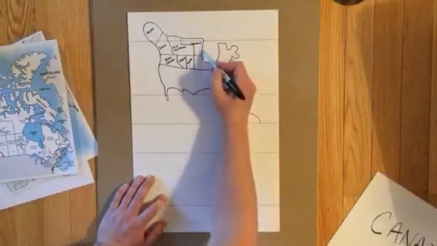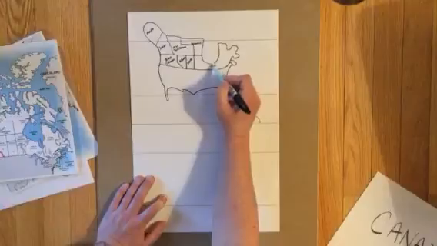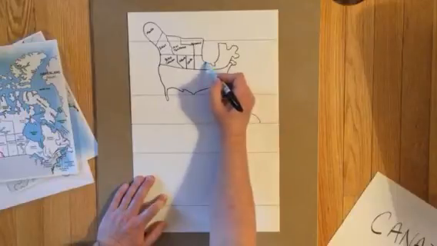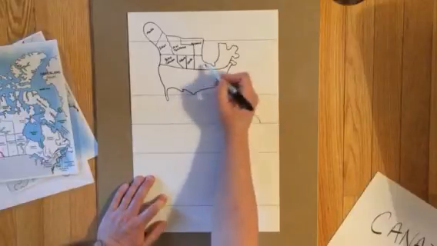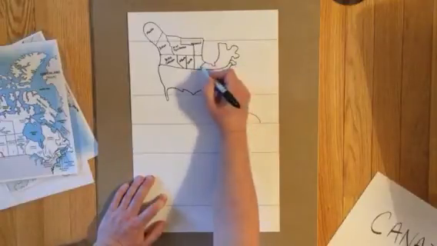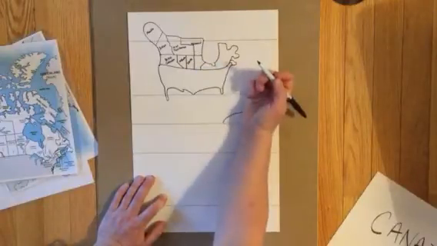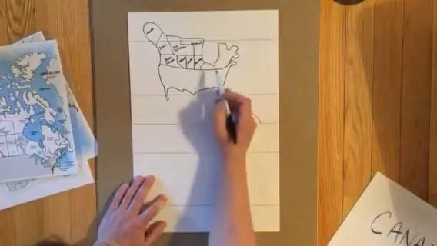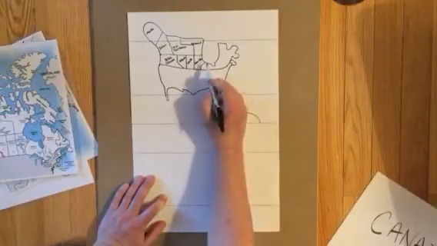So here, see how this is like a rabbit foot here, and here's right where the butt is. So what we're going to do, right where the butt is going to be an oblique line going down to the left. We're going to draw an oblique line and then a straight line down. And this is your Manitoba. Okay. And here we have Ontario.